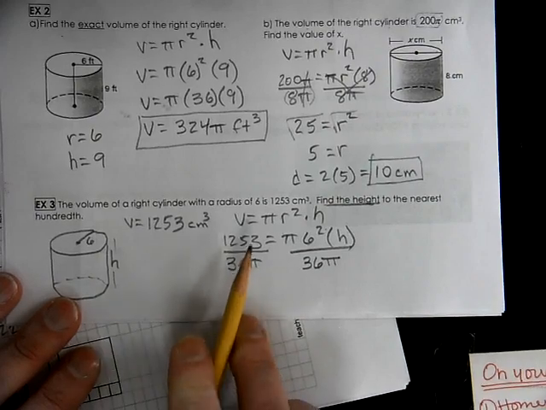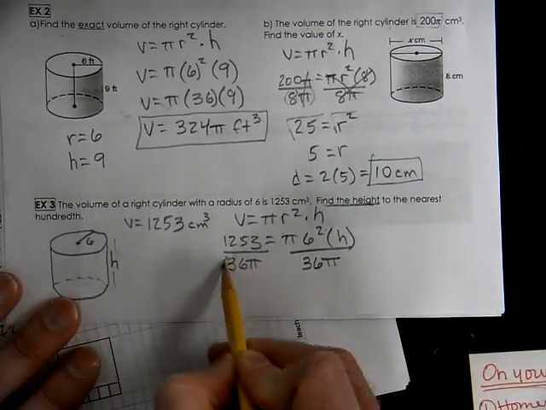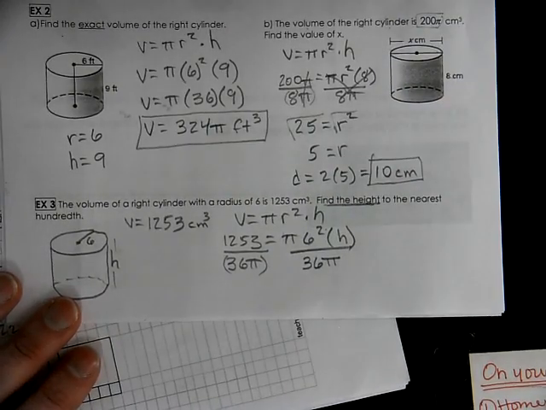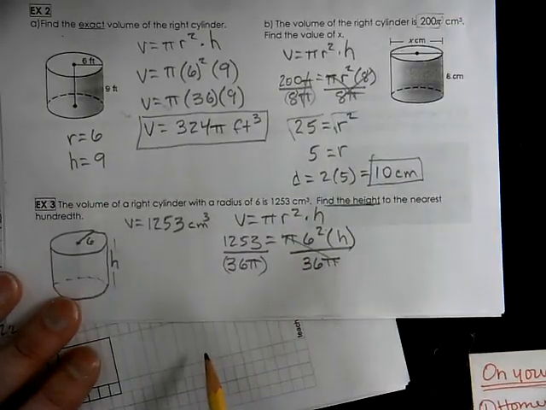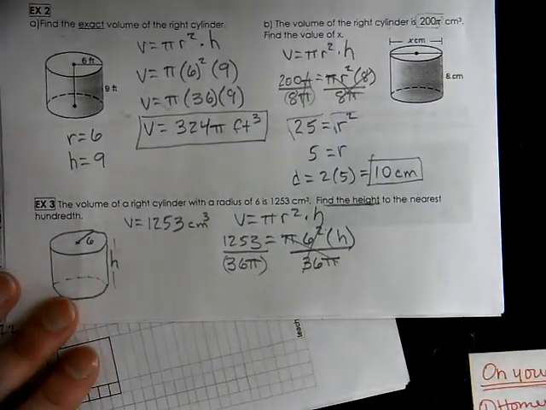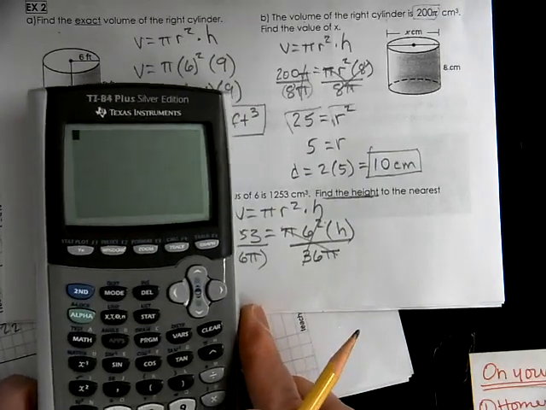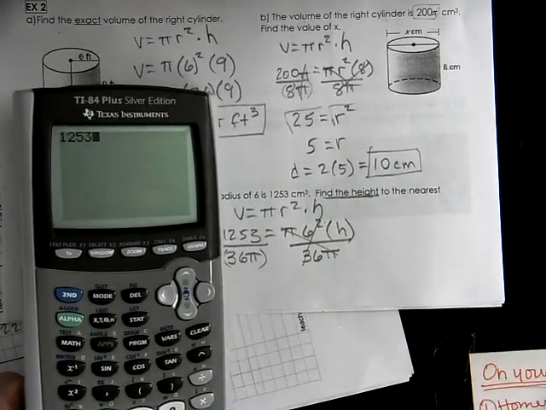Now, like I said before, we're dividing by more than just 36. We'd probably need parentheses around that. I'll show you with my calculator here in a moment what happens with that. So we divide, and the pi's cross off, the 36's cross off, and I take my calculator, and I have 1253.